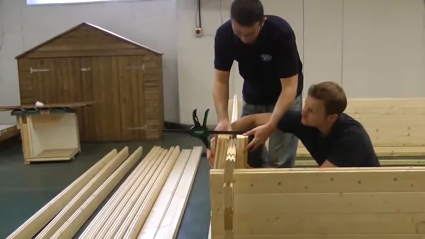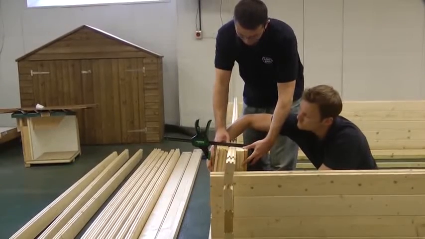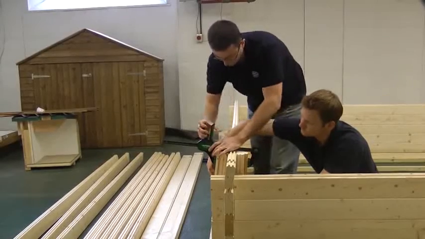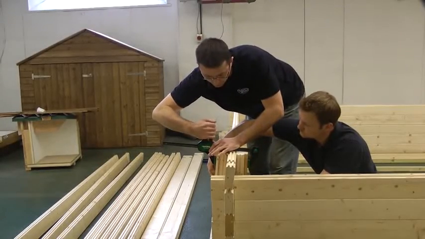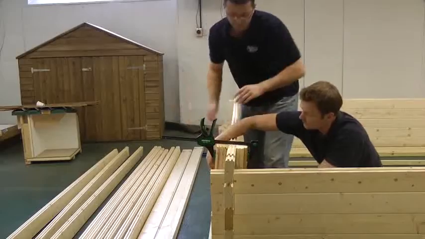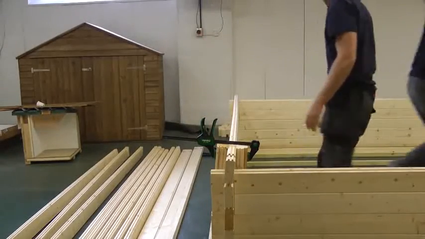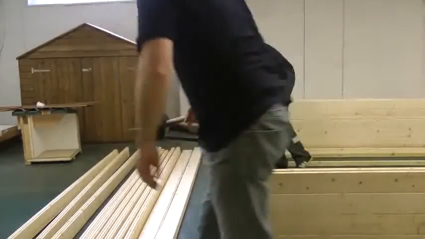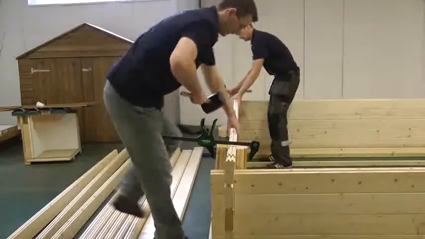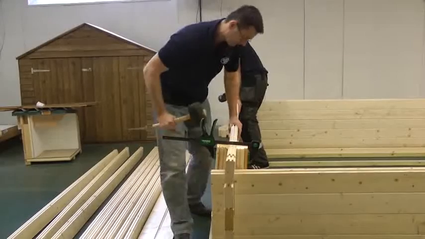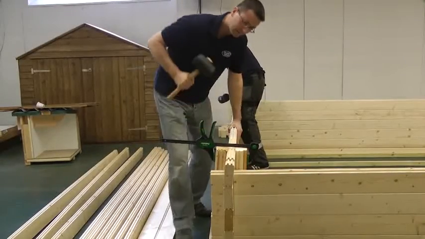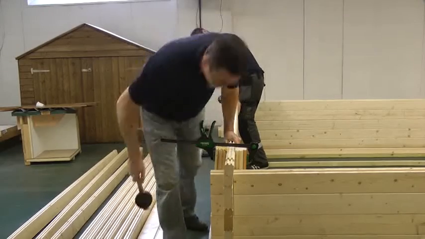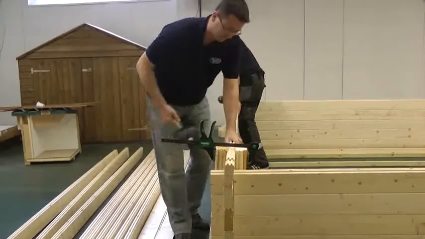And drop it down a bit so it's flush with the top of the timber there. So there we go. Alright, and as I'm tightening that up, that's obviously starting to straighten the timber a bit and put it more in line with the other one. Yours in place? Yep. And so there we go, I managed to knock that one down, no problem.